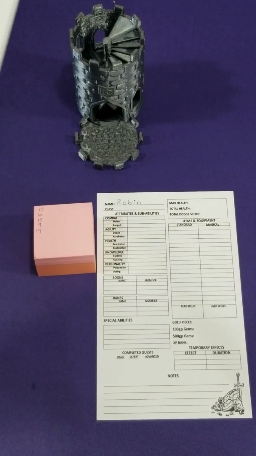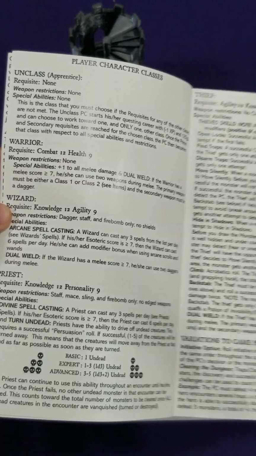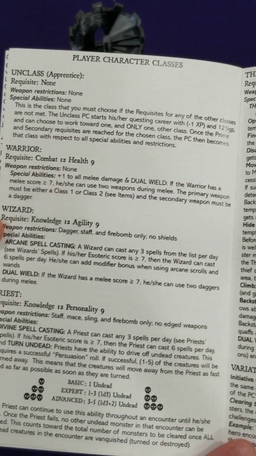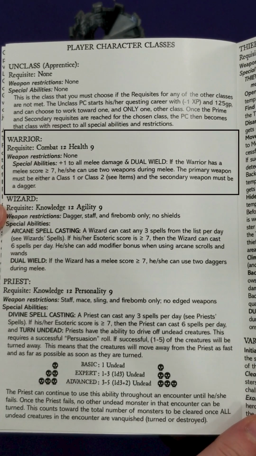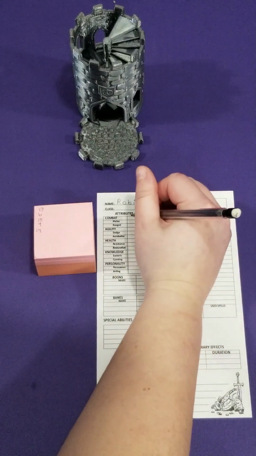Now that I have my attribute scores, I'm going to look over the classes, and using the scores, I think I'm going to build for a warrior class. Since I am picking the warrior class, I need to make sure that I have a combat skill of 12 and a health of 9. Because it would benefit me to have a high combat, I'm going to take my higher skill and put it in the combat. So I will write 15 for combat.